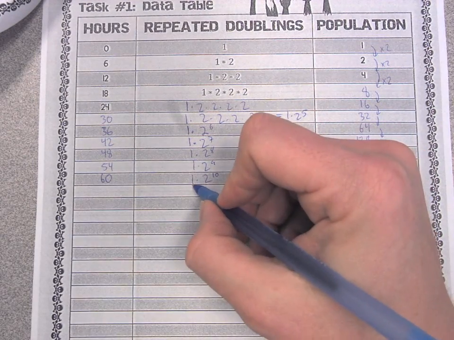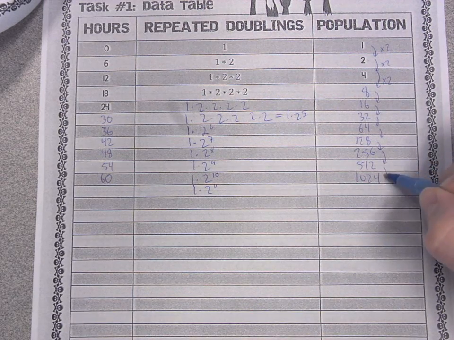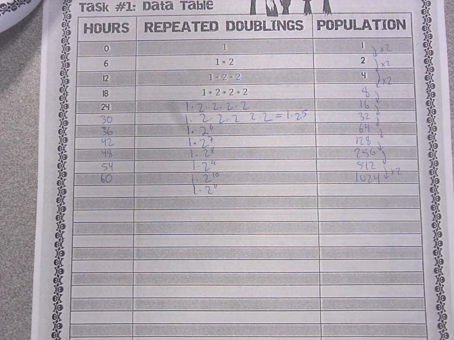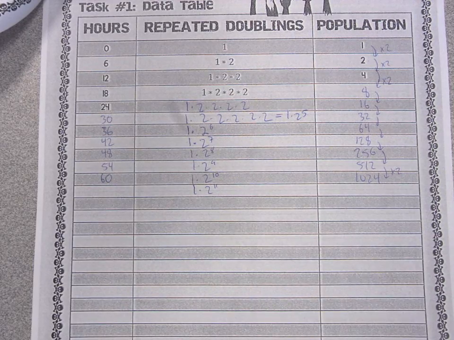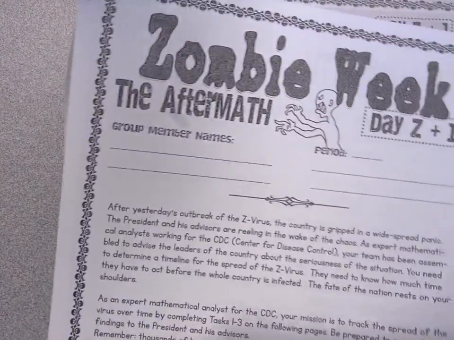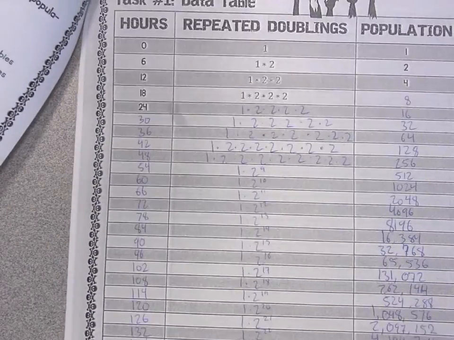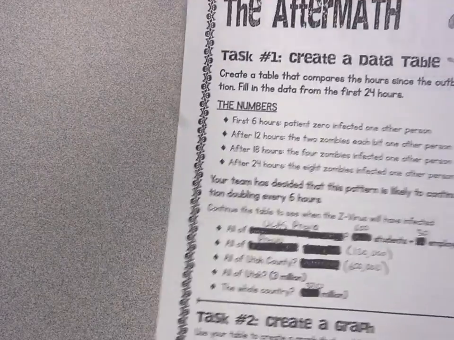And then in the middle column, we're using powers of 2, right? Every time we double, we're multiplying by another 2, which means the power of 2 needs to go up. Okay, so finish that guy. Over here, I've got one that's kind of all filled out, so you're gonna fill this out yourself. But once you have it filled out, we're gonna go back and look at these instructions again.